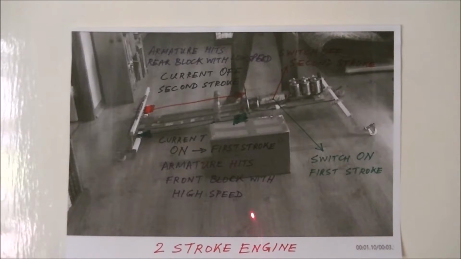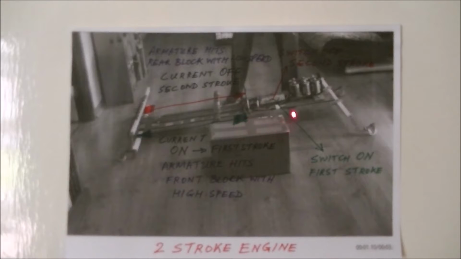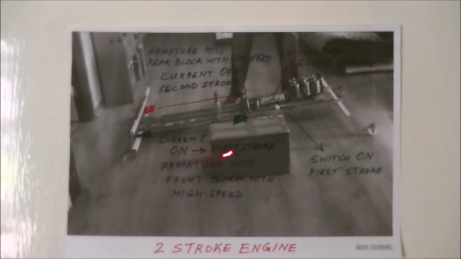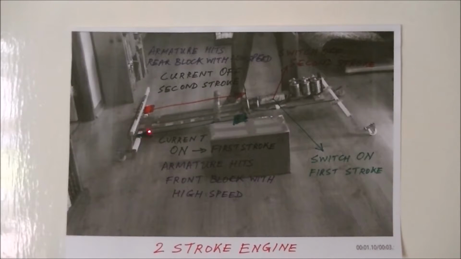What is happening here is that on the first stroke, the switch is on, and this moves with the force from the electric current, and hits this, and the whole system moves backwards. In the second, as it leaves the rails, the switch goes off. So when it comes back, it will not experience any forward force. It will simply roll back, hit this post, and that is the second stroke.